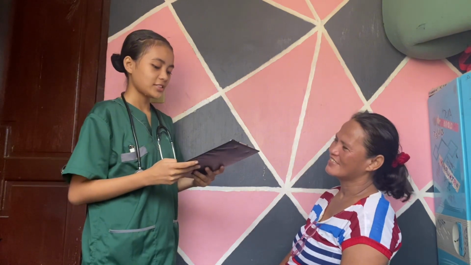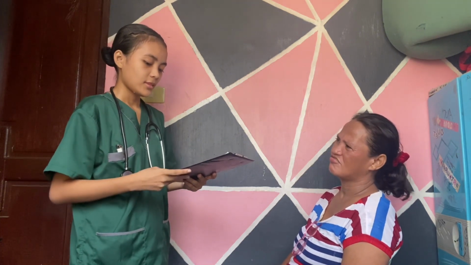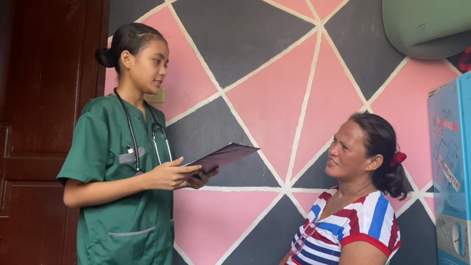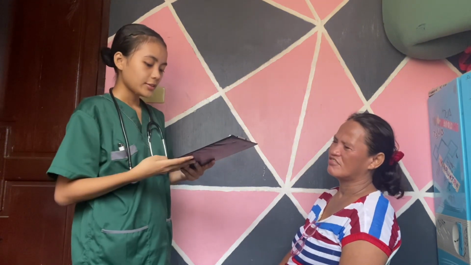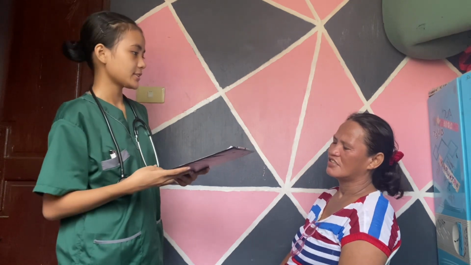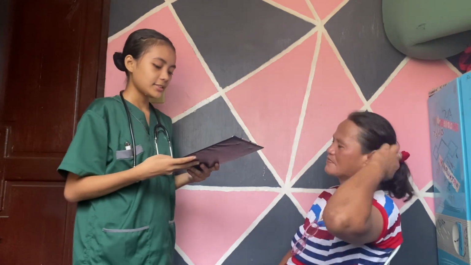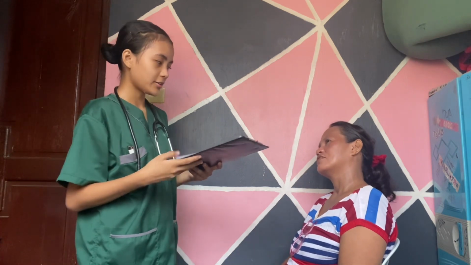Do you exercise po ba? Hindi. Have you ever had an ECG? Hindi. Do you take medications or use other treatments for heart disease? Hindi. And lastly, do you monitor your own heart rate or blood pressure?